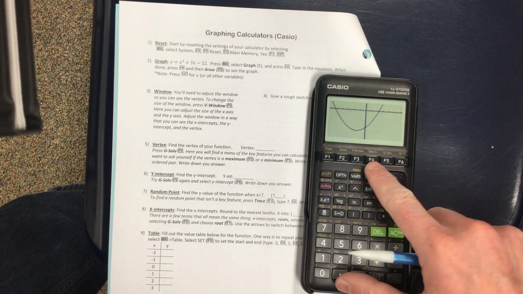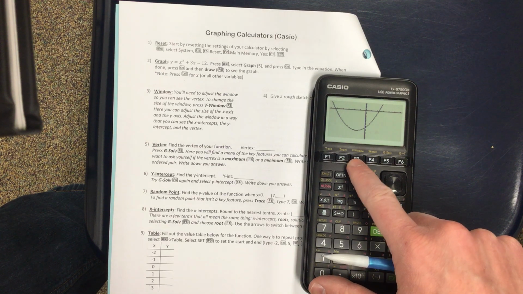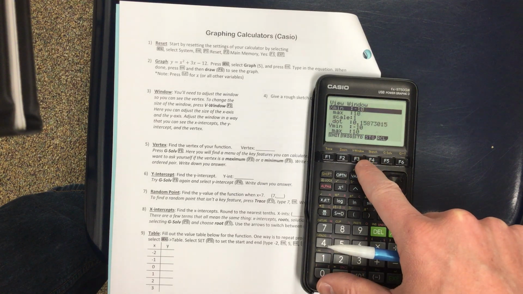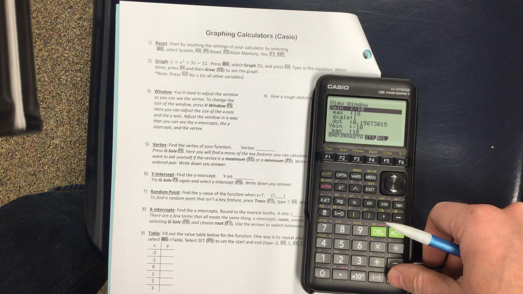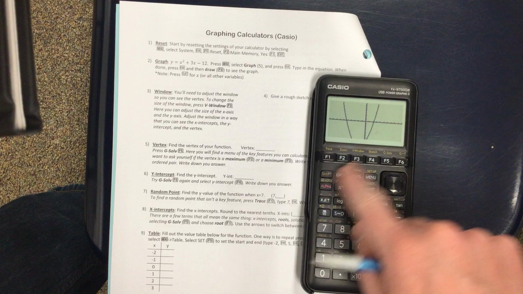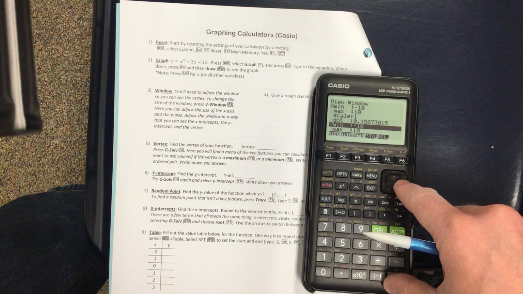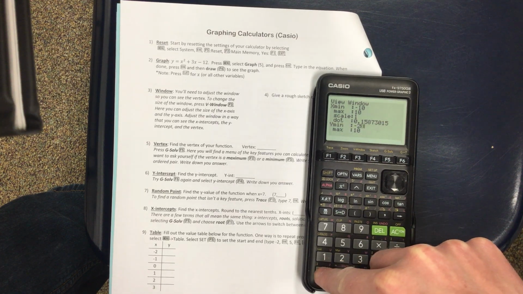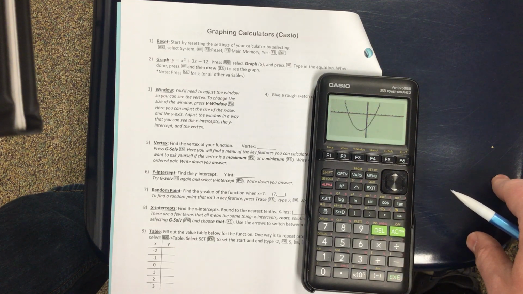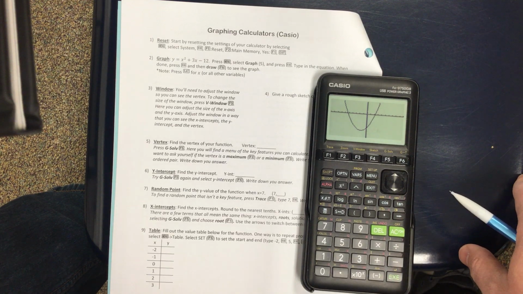If you ever need to restart, you can go to zoom. And if you push F3, it will do standard window. And that will make it from negative 10 to 10 in both directions. So I'm going to move it back one more time. So if we pick V-Window, and we want to change that min to be maybe negative 20. Enter, enter, enter. Lots of times that'll get you to here. If you push execute again after that, it doesn't really do anything. So just push it until you get it, okay?